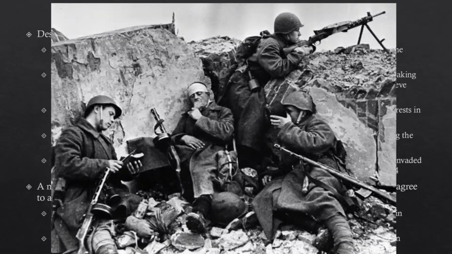So here we have some folks waiting between fighting, I suppose. This is actually based on the guns. This is in the Soviet Union. Yeah, those are Soviet guns. This might be Stalingrad, actually.